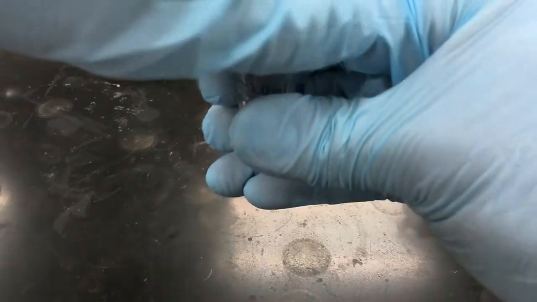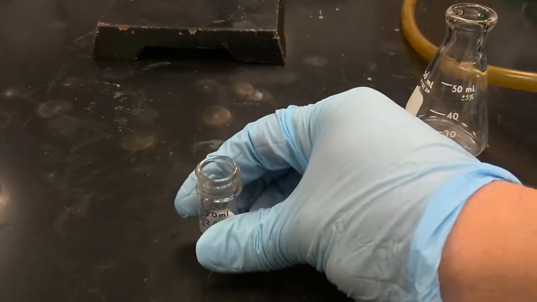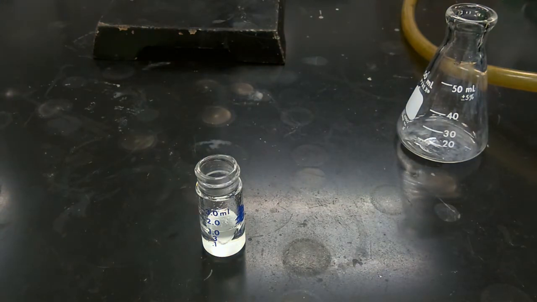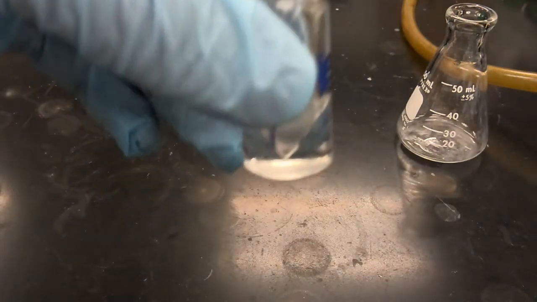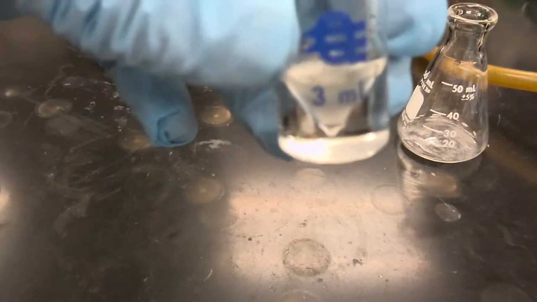So we're going to carefully vent our reaction mixture, and then we're going to carefully remove the aqueous layer.